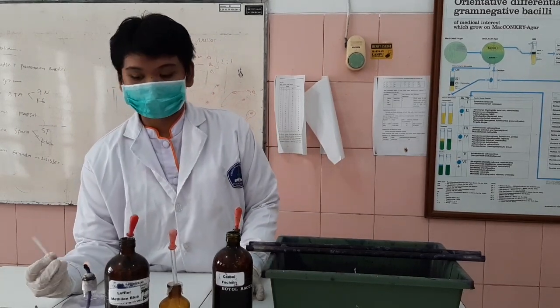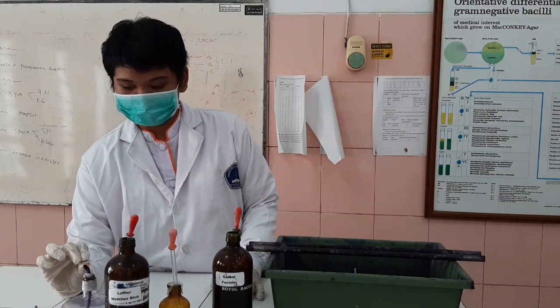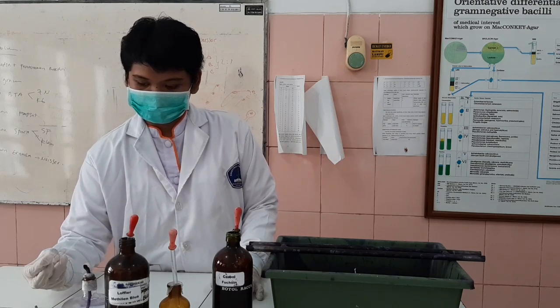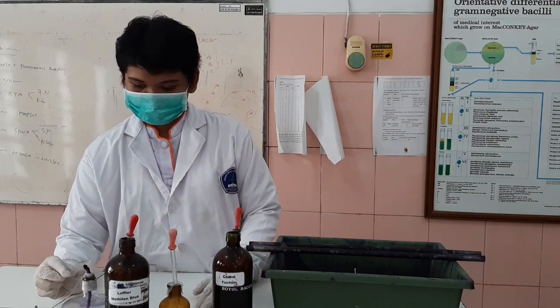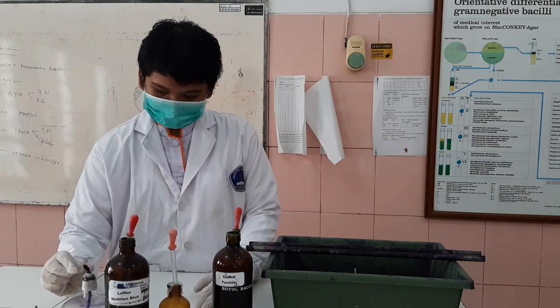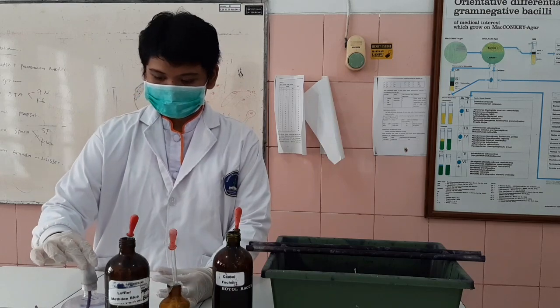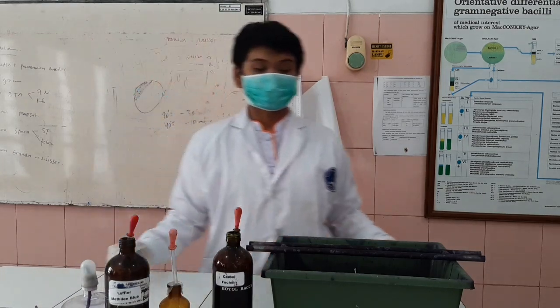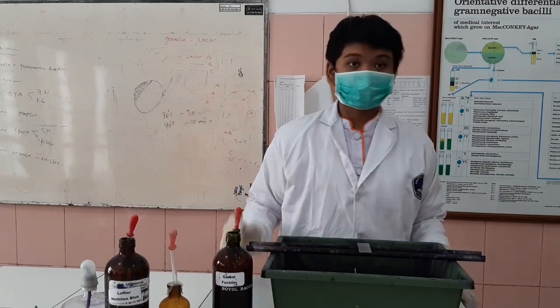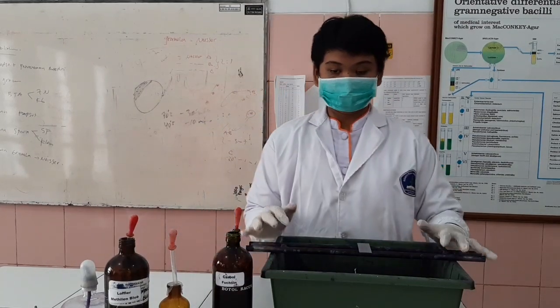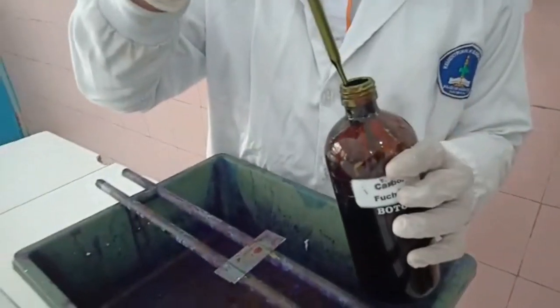hit the slide 3 to 4 times. After that, put the slide on the staining rack. Drop some carbolfuchsin over the slide until the slide is inundated with the carbolfuchsin.